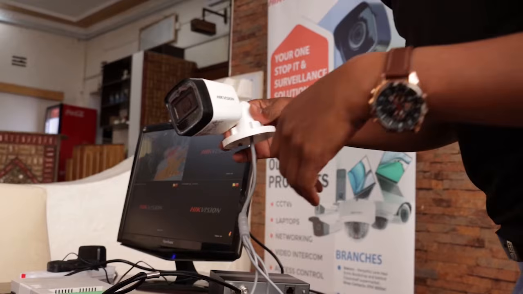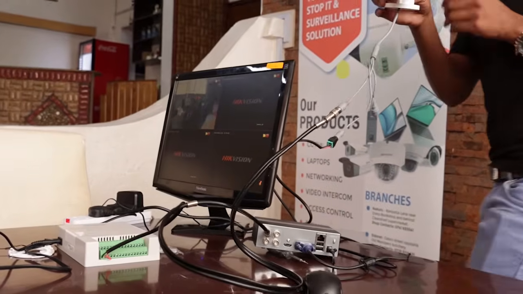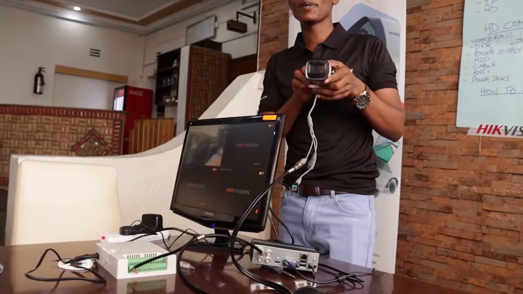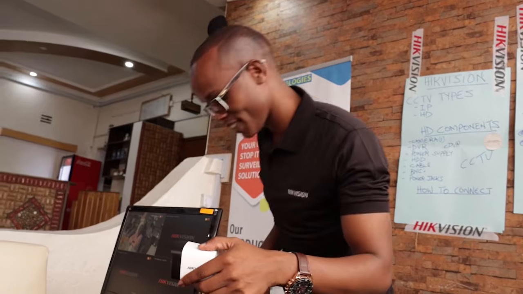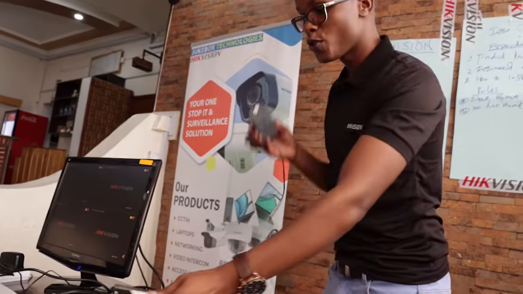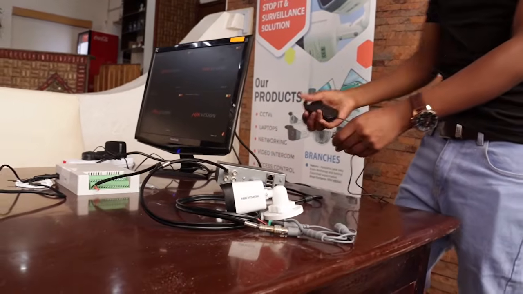So we already have our CCTV installed. Is that not simple? It is simple, right? You can see the cameraman is there, and see everyone. And the clarity is good, right? Now for you to control, you'll require to connect the mouse. So the DVR comes with a mouse. It has its own mouse.